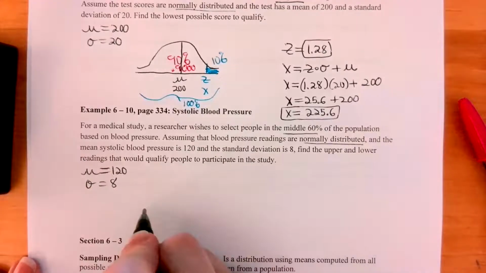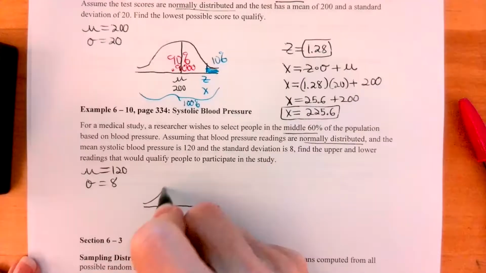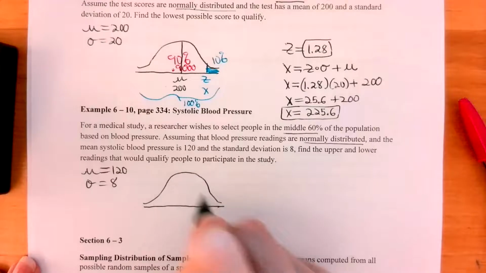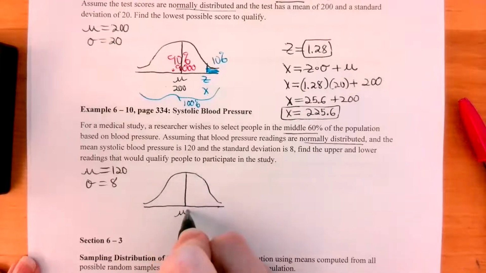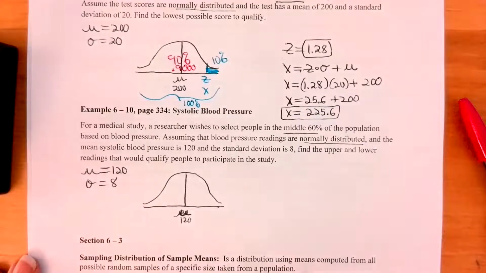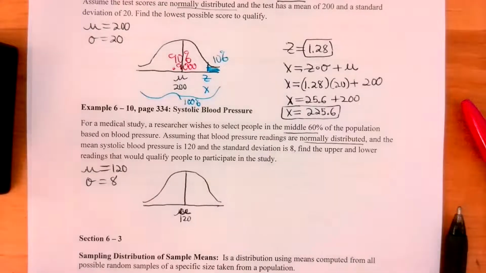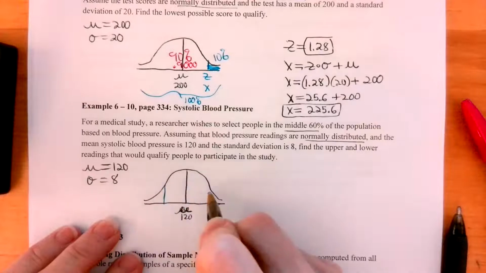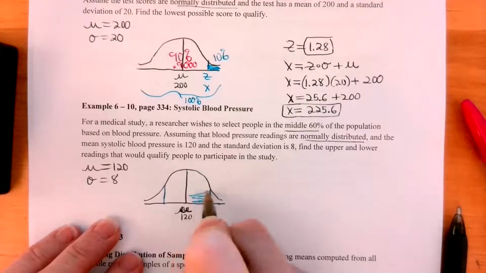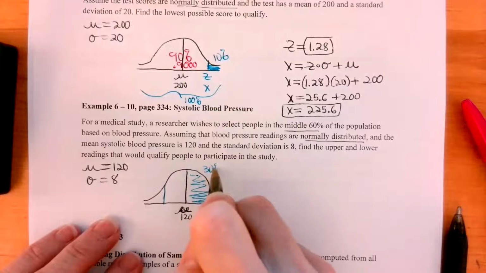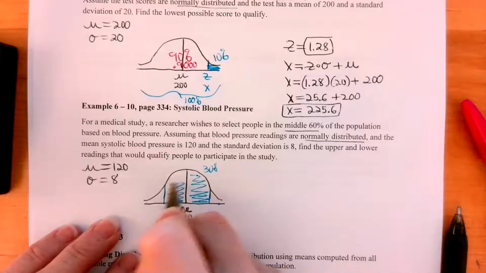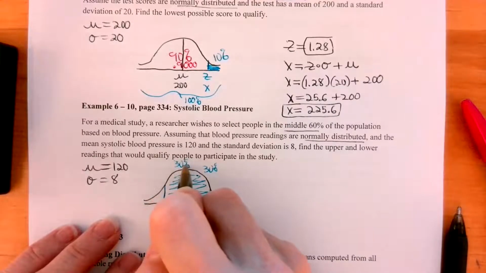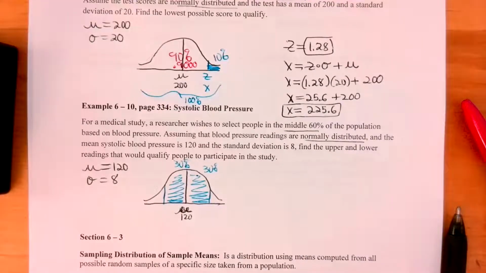So we're going to graph. We're going to draw a picture, as always. And we're going to put in the middle our population mean of 120. And then we're going to put in the middle 60%. So remember, there's symmetry. And so we want to split this. The middle 60% means you're going to have 30% on each side. 30% here. 30% here. That's the middle 60%.